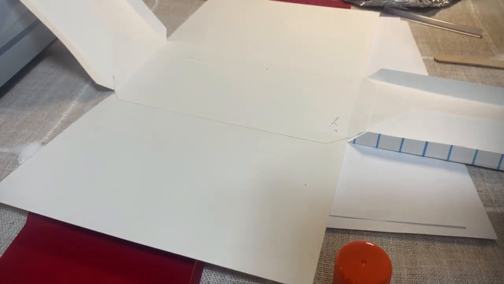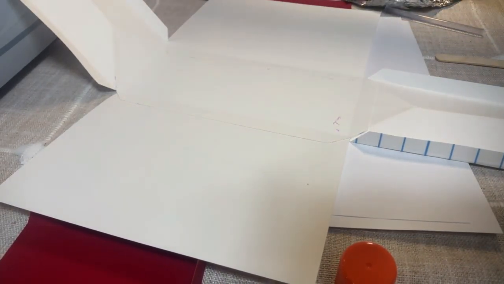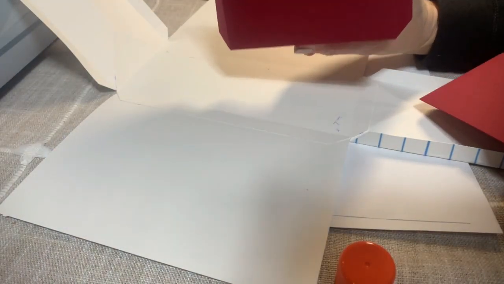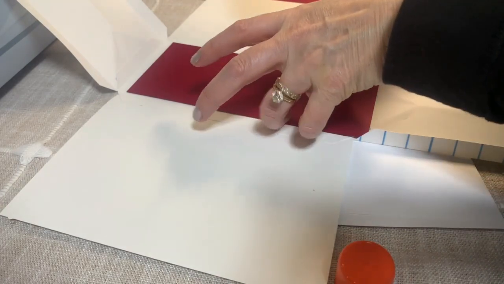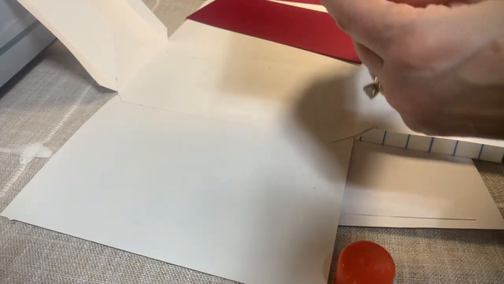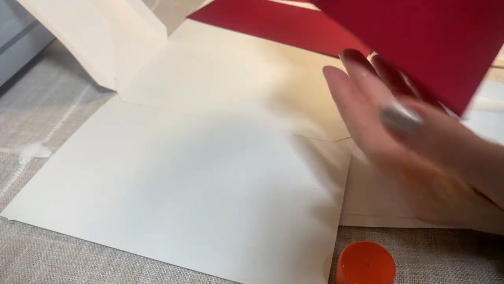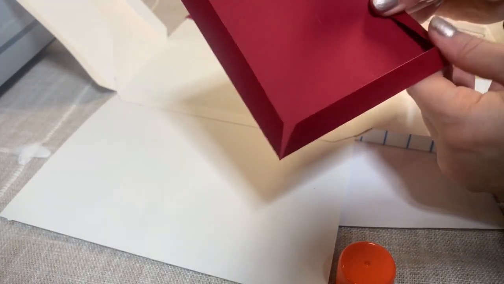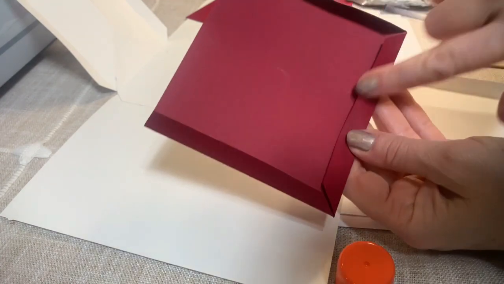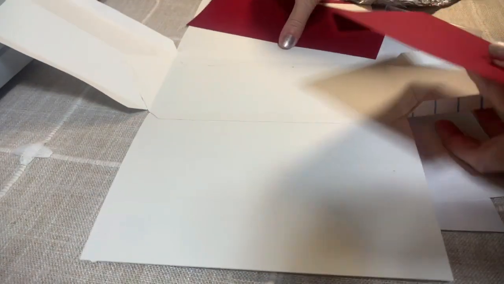Okay. And then we have the pocket that we're going to apply, and we also have the liner. So let's do the pocket first. I folded it on the 3 score lines. So we're going to apply glue in all 3 sections and then place it here. Let's turn this over.